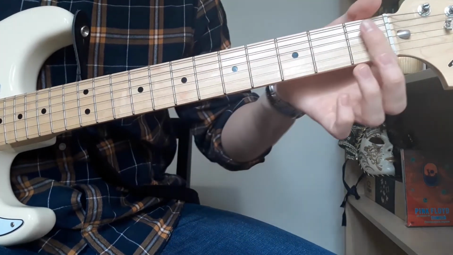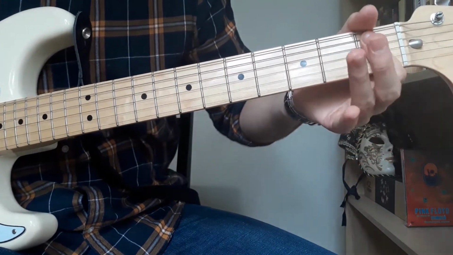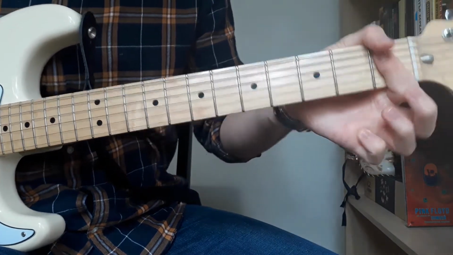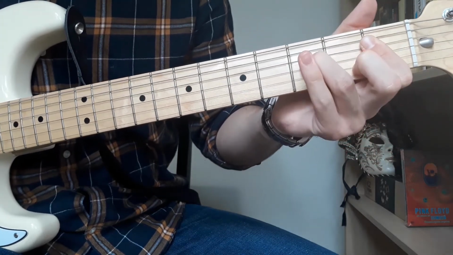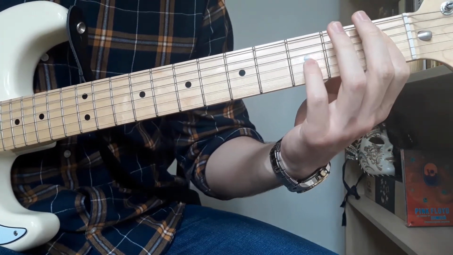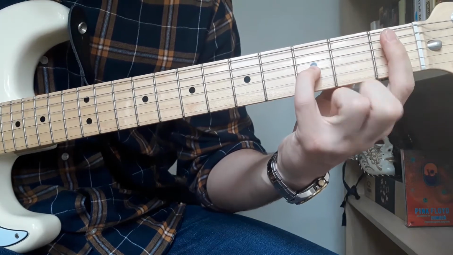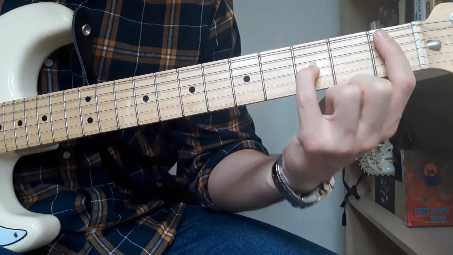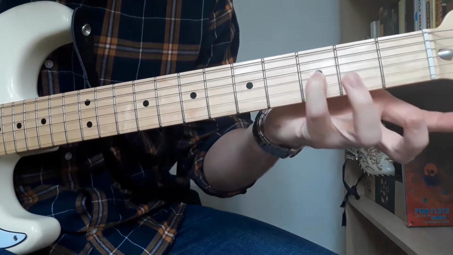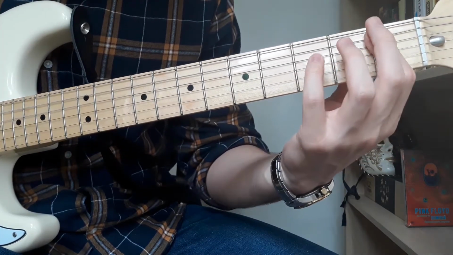Okay, and then you go all the way up here, and again you bar. And again you have a different shape here. You don't do the first shape, you don't do the second shape, but you do. He plays, as far as I can hear, only here. This is your 3rd string, 3rd fret. So.